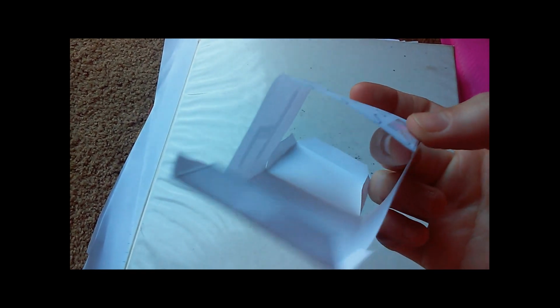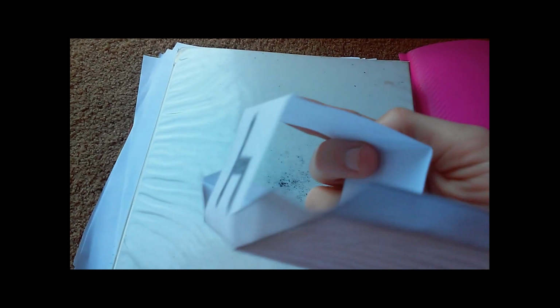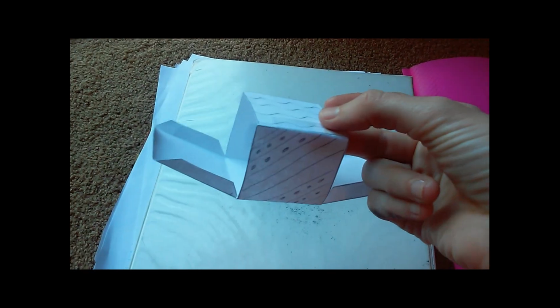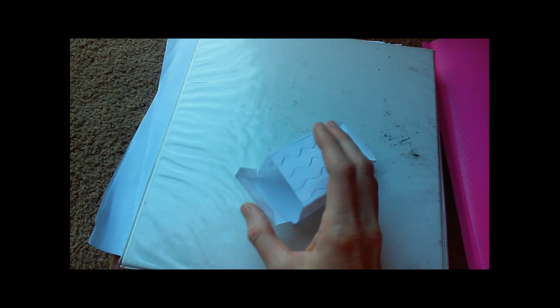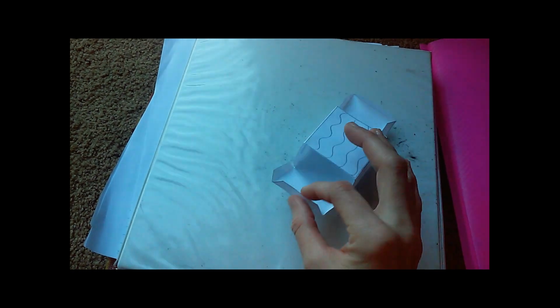Okay, so I have taken this little tab here, and I've taped them together. Let's see if I can get to focus. There we go. I've taped that together. Now we have to close up these 2 ends. So we're going to do one end at a time. So I'm going to do this end.